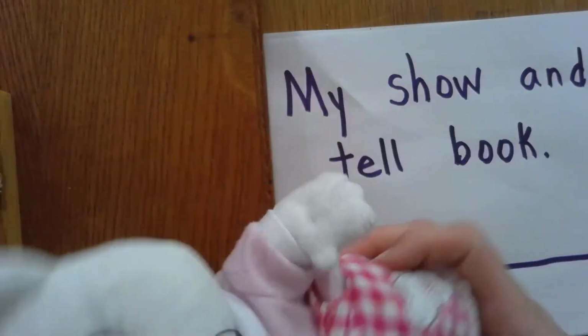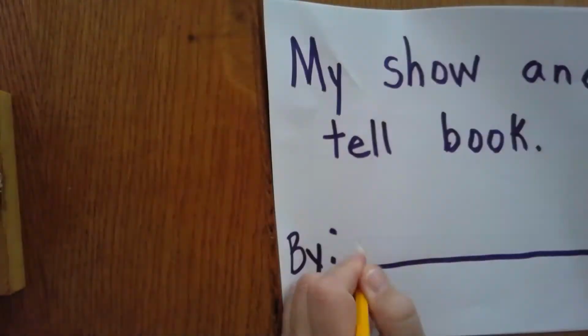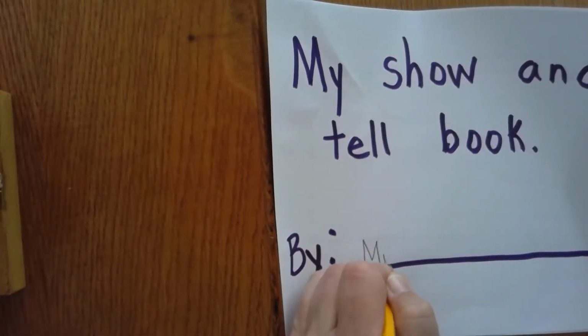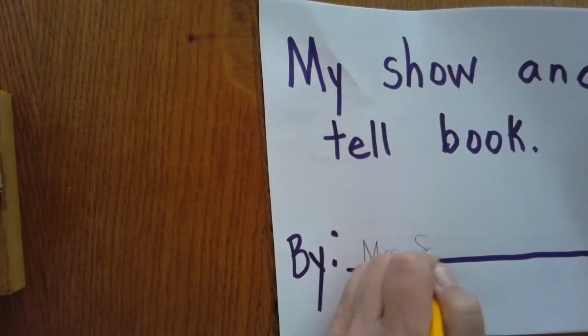So each of you are going to have a book. It's called my show and tell book. We're going to kind of work from this this week. So the first thing you're obviously going to do anytime we get paper, you're going to put your name. You only have to put it on once this week. You're going to put it on the front cover. So I'm going to go ahead and put my name on the front cover.